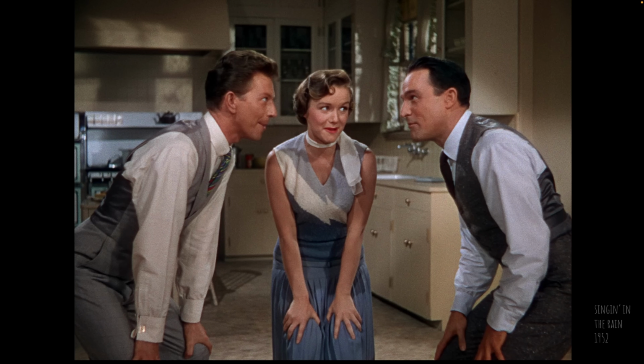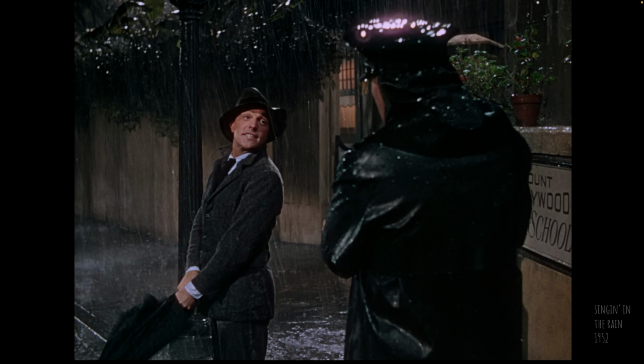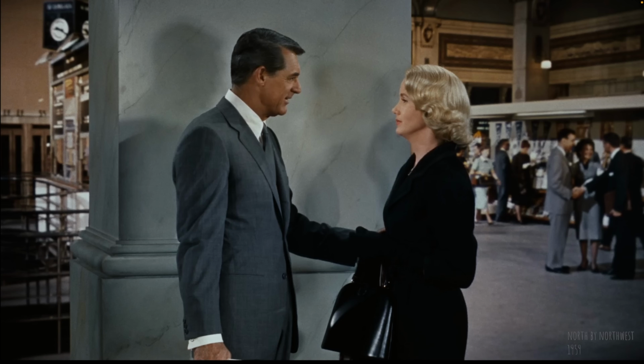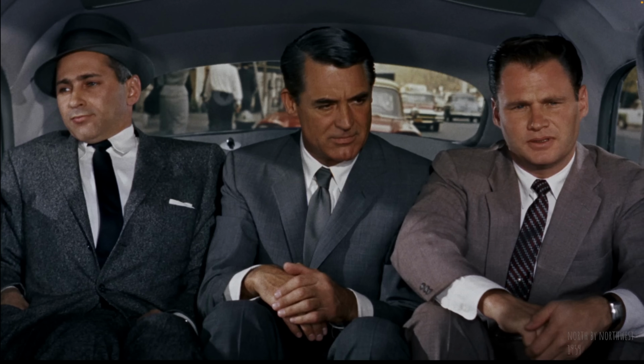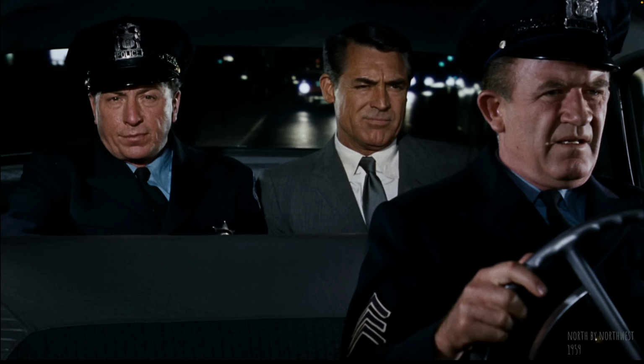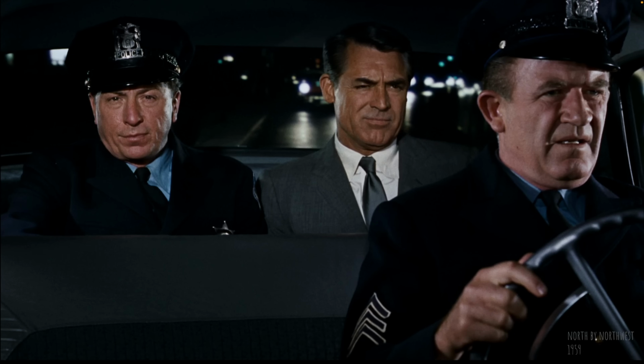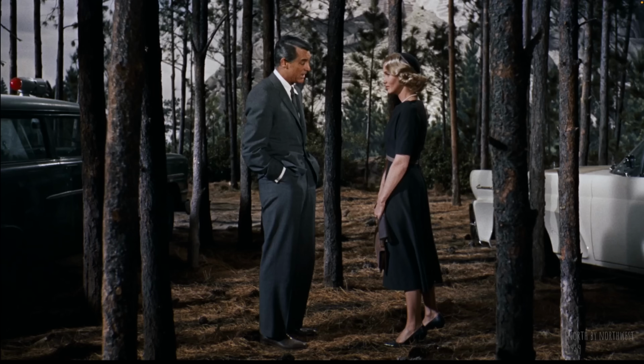Here's the 1952 Singin' in the Rain. This same type of look of white light sources. North by Northwest, 1959. I start seeing this look to all of these images. Even though the characters are in a car, it's almost this theatrical look. Their skin tones are the same. Look, night, day in the car, their skin tones look identical. It's all the same through the whole film.